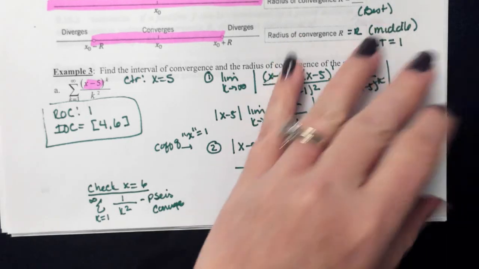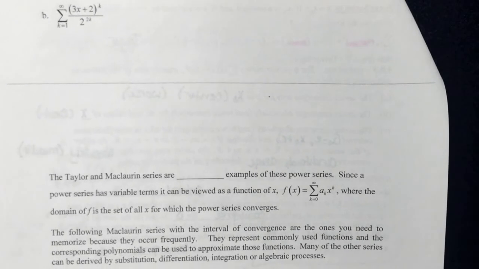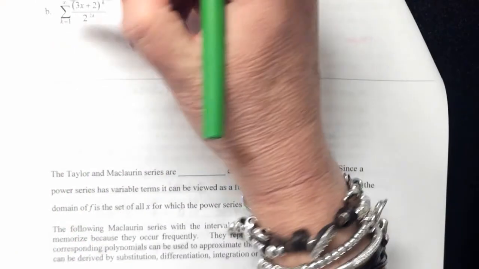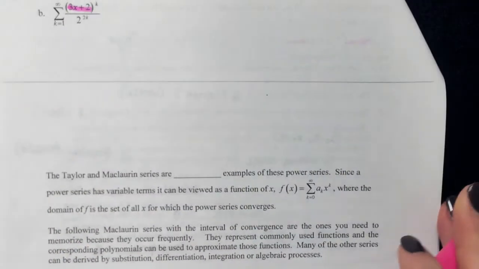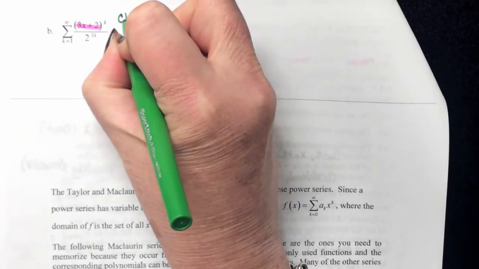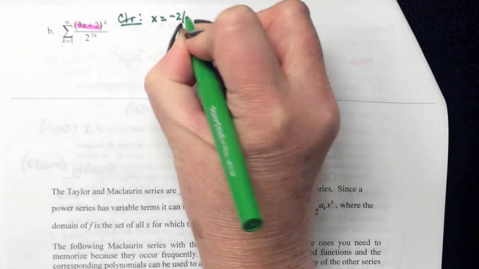All right. The one you have to be careful of is when the center may not be a nice, pretty integer. So take a look at B. What do you think? We can clearly see that this is going to be a Taylor. So the question is, the center may not always be a nice, pretty integer. What's the center going to be here? The center is going to be at x equals what? Negative 2/3.